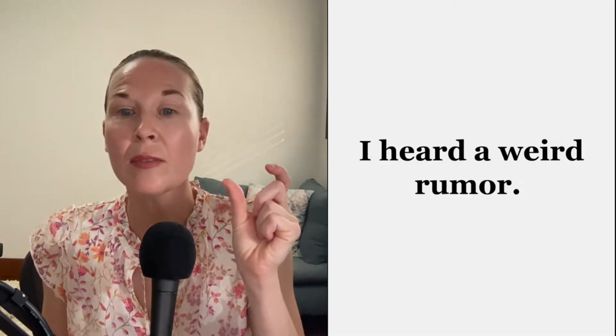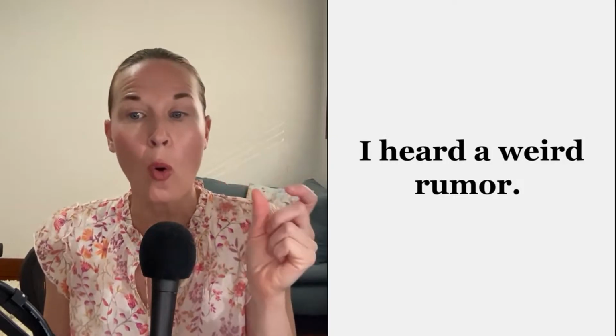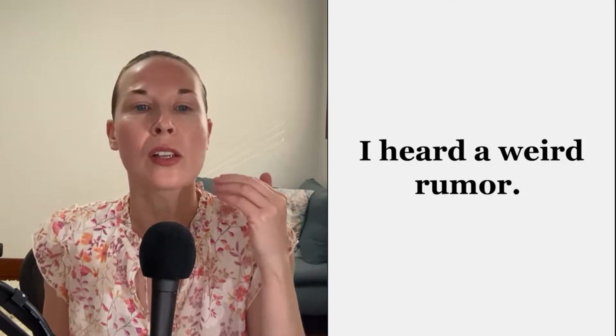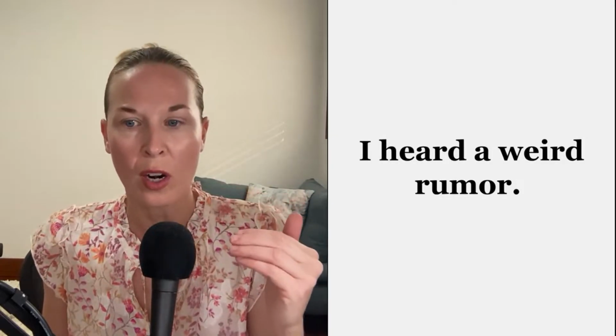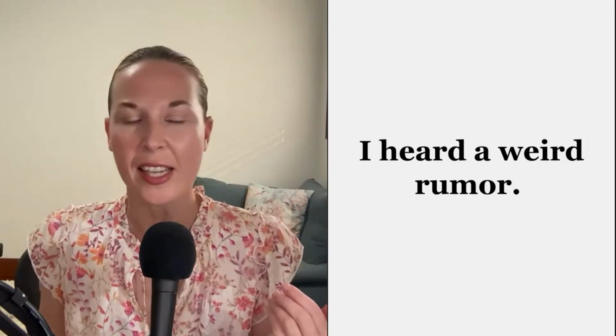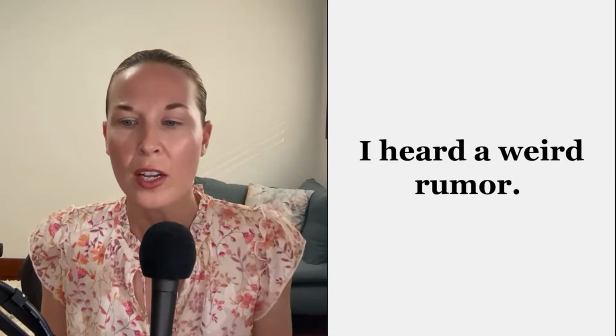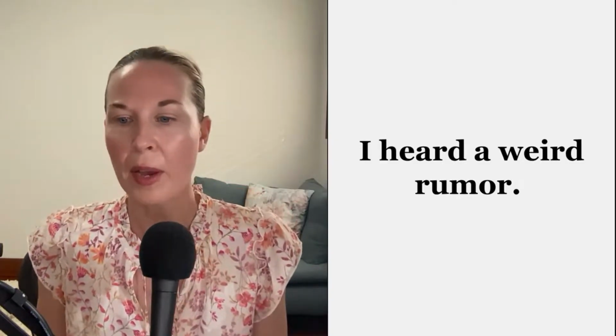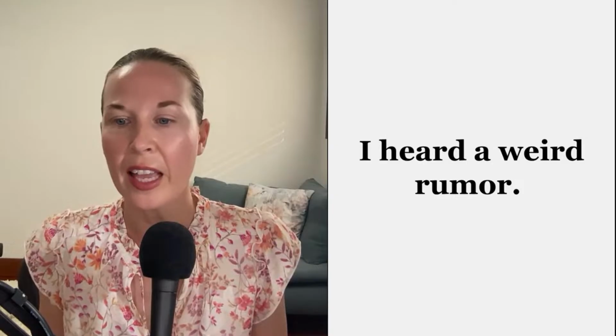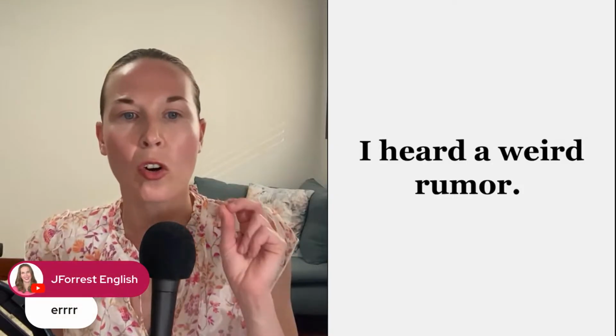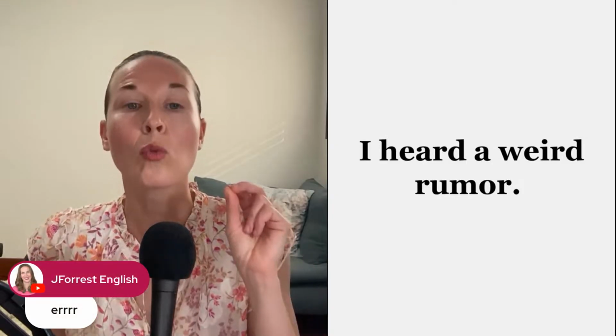And this end just sounds, this OR is just pronounced as, so you have a little bit of an E sound that you can't separate from the R sound. If I were to write it out, I might write it out starting with an E, and it sounds like rumor.